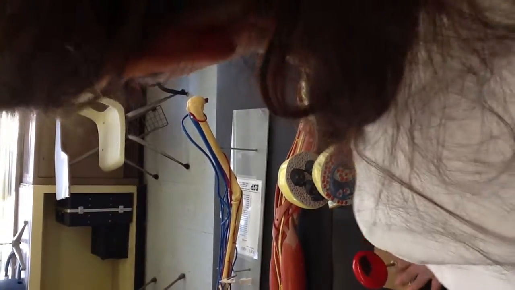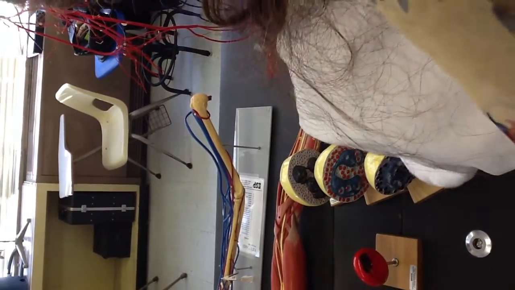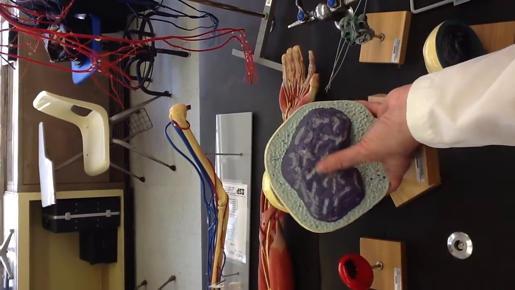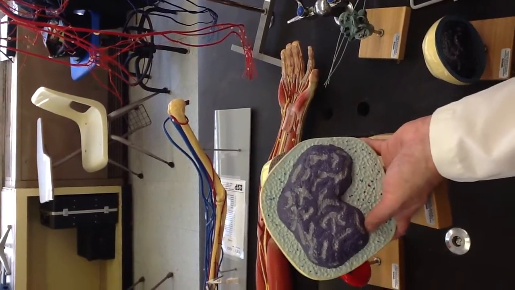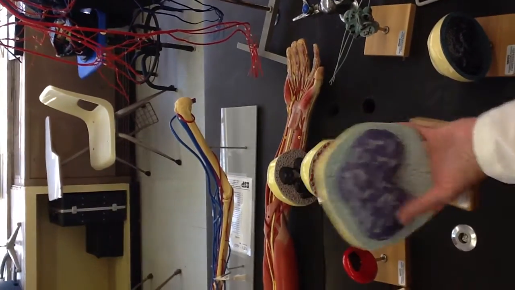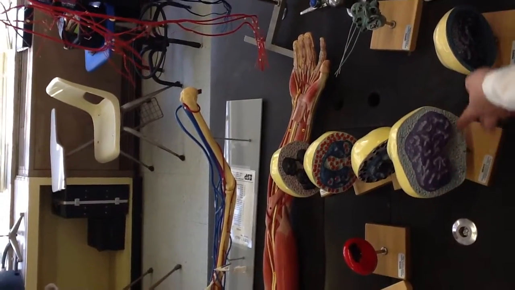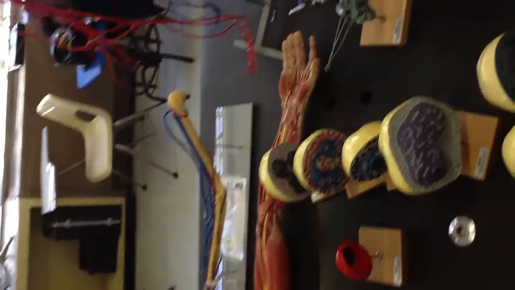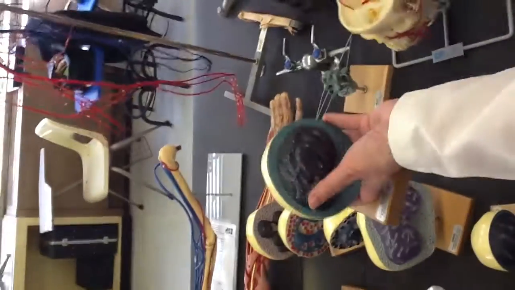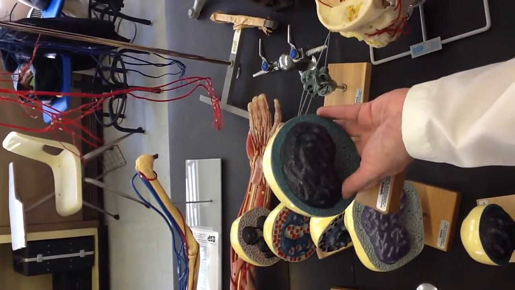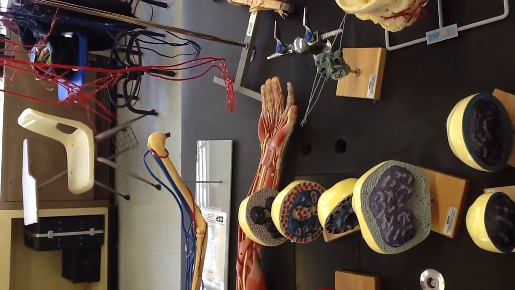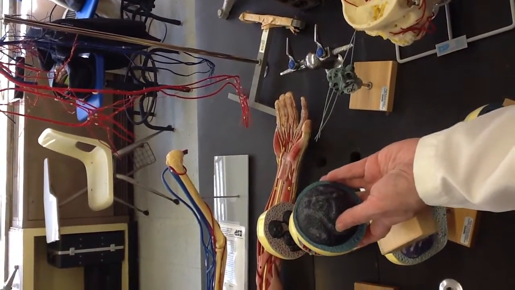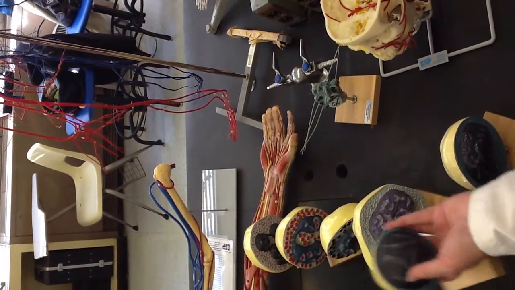We also have the agranular leukocytes. This really large one right here is a monocyte. It has this great big horseshoe-shaped nucleus, and it's quite large and agranular. Then we have two small agranular leukocytes. The larger one is the B plasma cell, which is a lymphocyte. And then the smaller one is a T cell, or T lymphocyte.